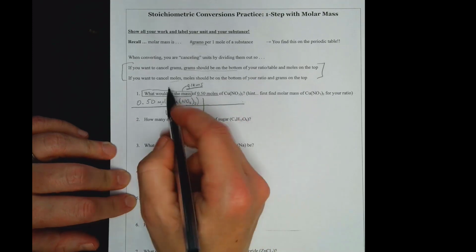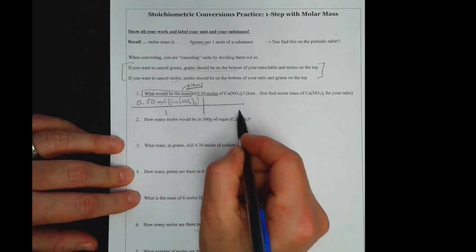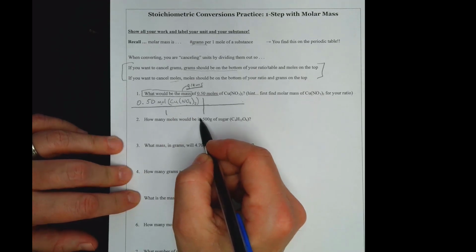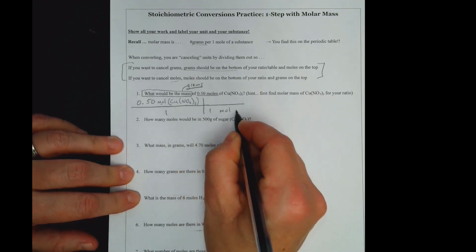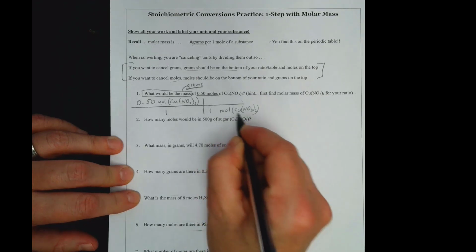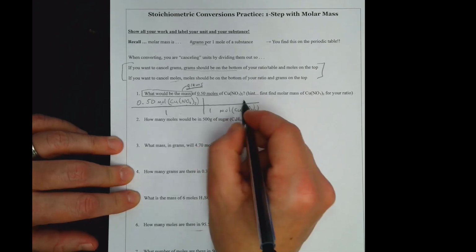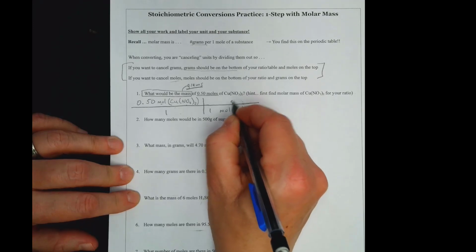And now, according to this, if we want to cancel moles, it means we have to put moles down at the bottom. Now, technically, you guys, what we know is that a mole of Cu(NO3)2 is going to end up being some unit of grams when we're done. We know that our unit when we're done is going to be grams.